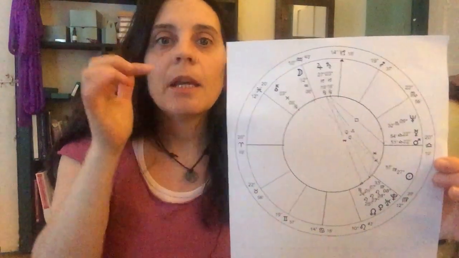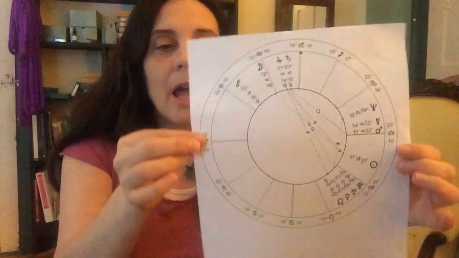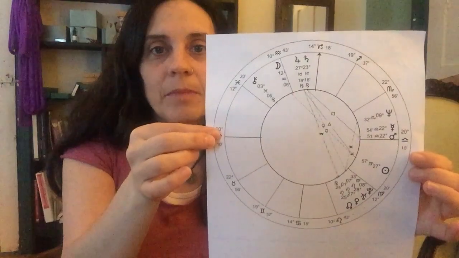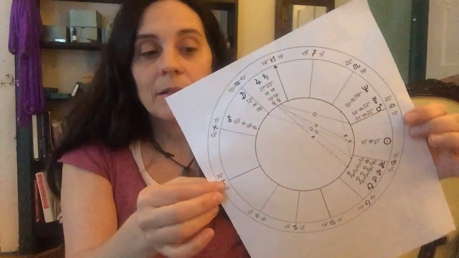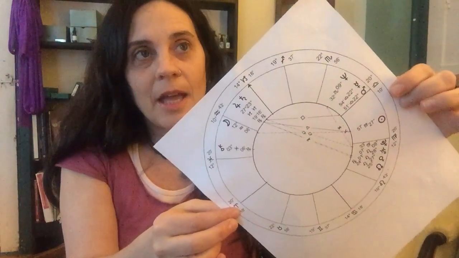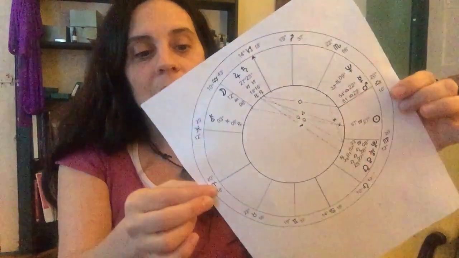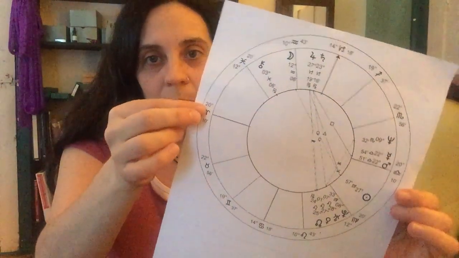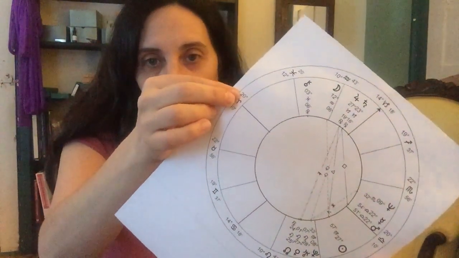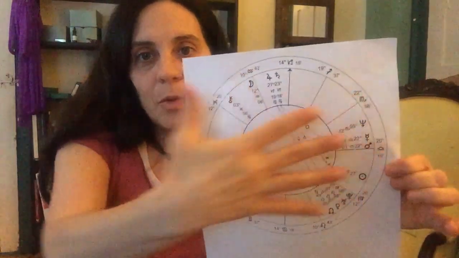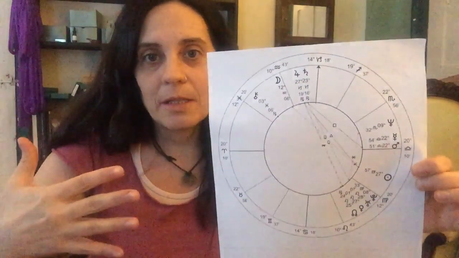It was Aries that was on the horizon at the moment you were born. And so as the earth turned and the heavens moved, Aries came up and you came out and took your first breath. And at that first moment, this was where everything was.